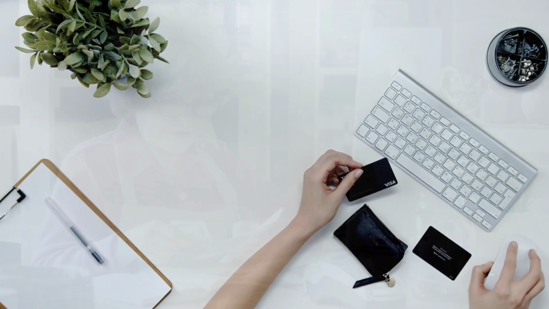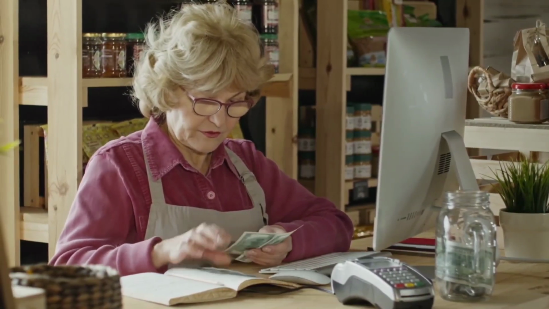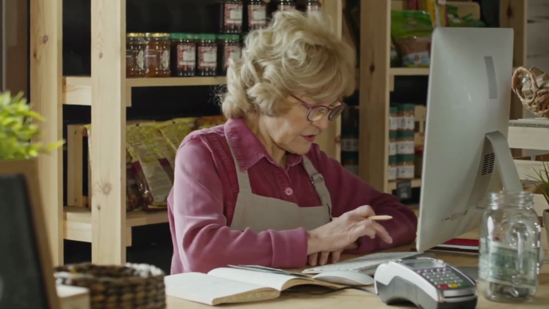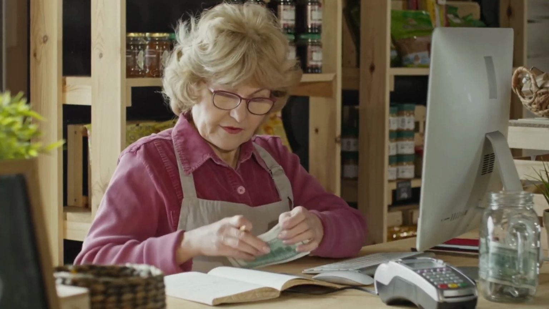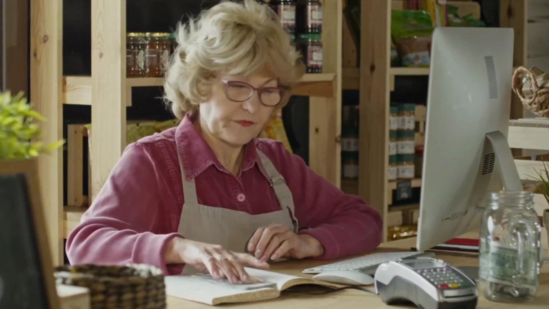Let's go. First, let us define what we mean by controlling and reducing business expenses. In simple terms, controlling expenses means keeping a close eye on where your money is going and making sure it is being spent wisely. Reducing expenses is about finding ways to cut costs without sacrificing the quality of your products or services.